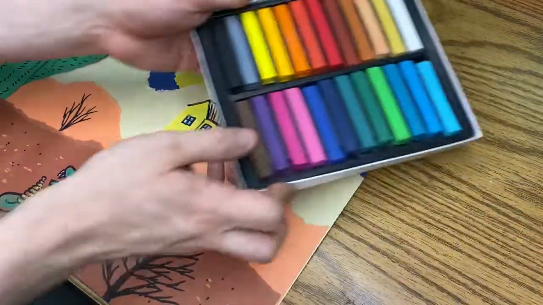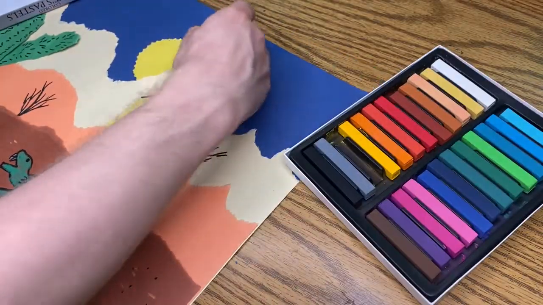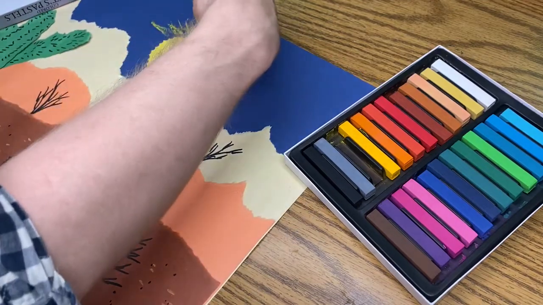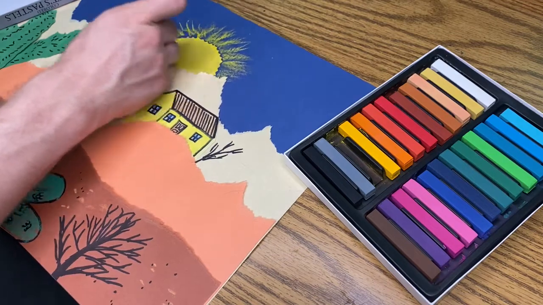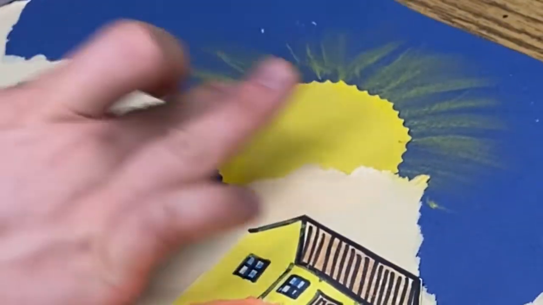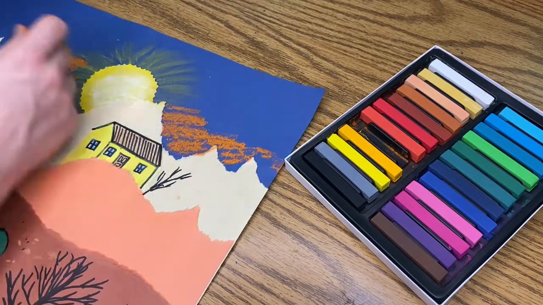All right, so now I'm gonna go ahead and take some of these colors. I like to start with a yellow and do these sun rays, but maybe you don't wanna do a sunset. Maybe you wanna do white clouds, is that okay? Absolutely. And then you can use a soft finger and blend it out, make it look realistic. Now I'm adding a little bit of orange.